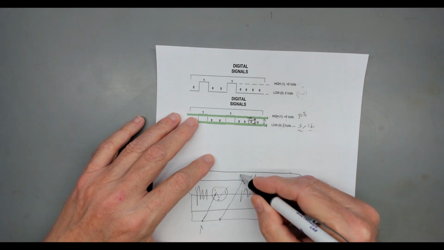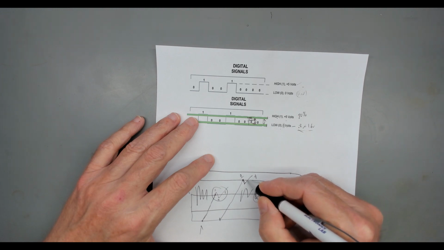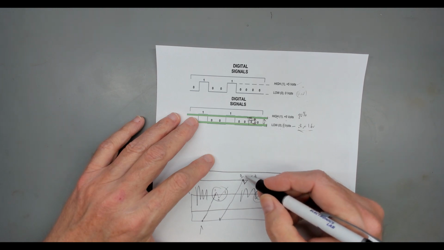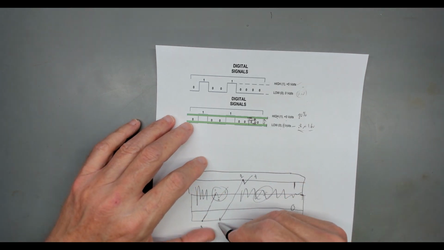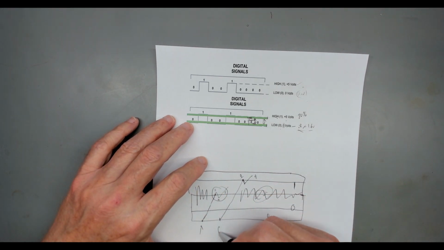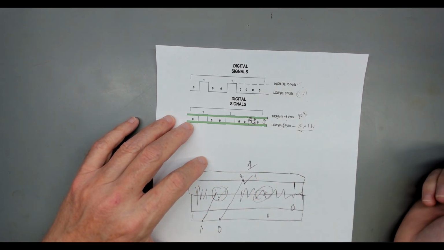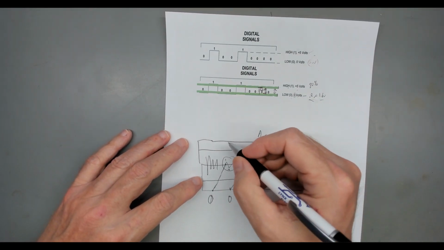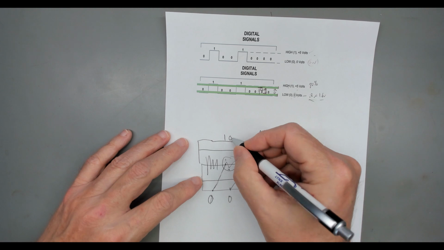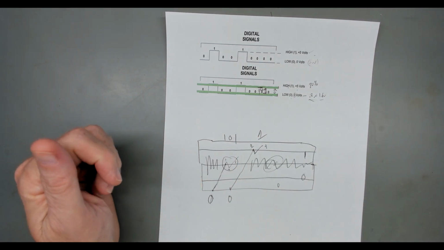So it stays a 1. When it climbs back up and goes over the threshold of being a 1 again, it's already a 1, so it's not going to do anything. So you get what looks like a clean transition from 0 here to 1 here. Over here, with this setup, we would have got a 0 here, a 1, a 0, and a 1, and we would have corrupted data.